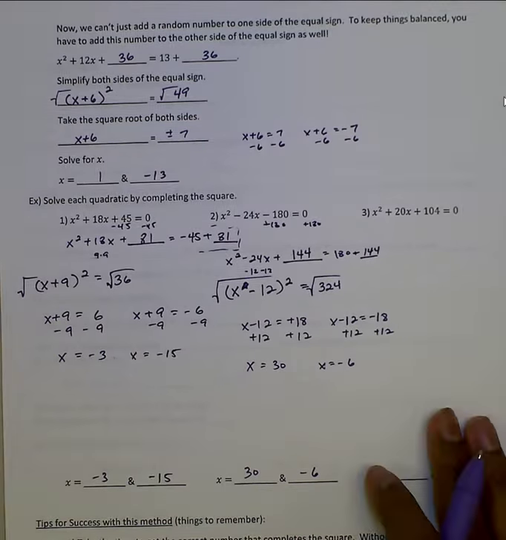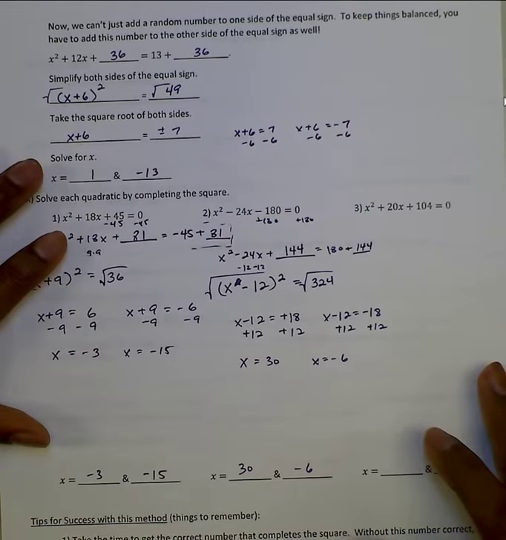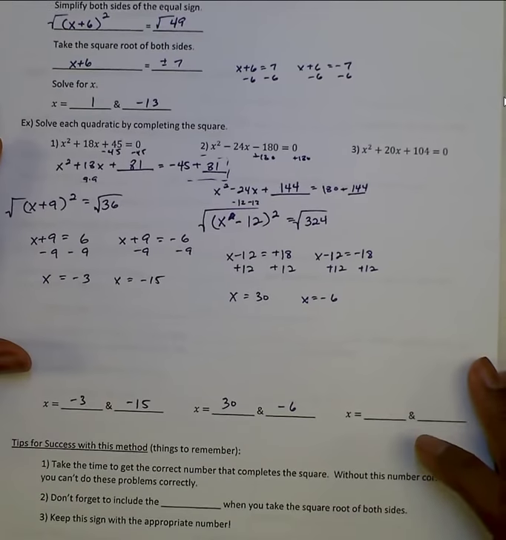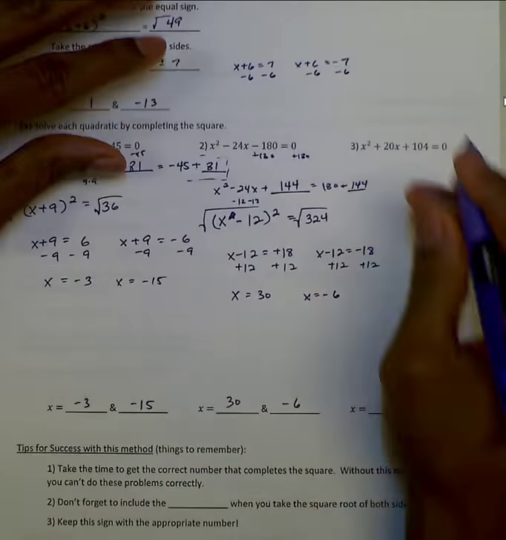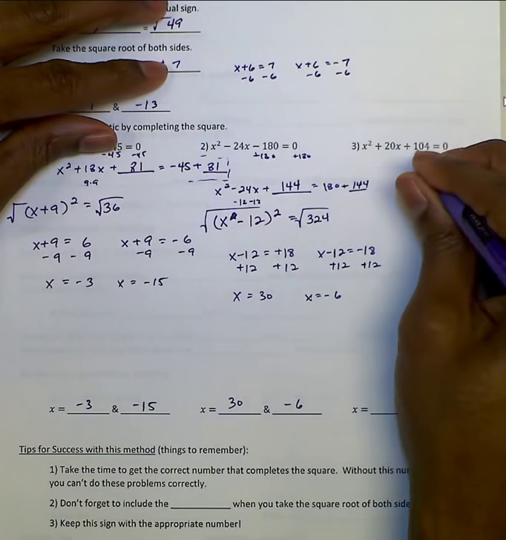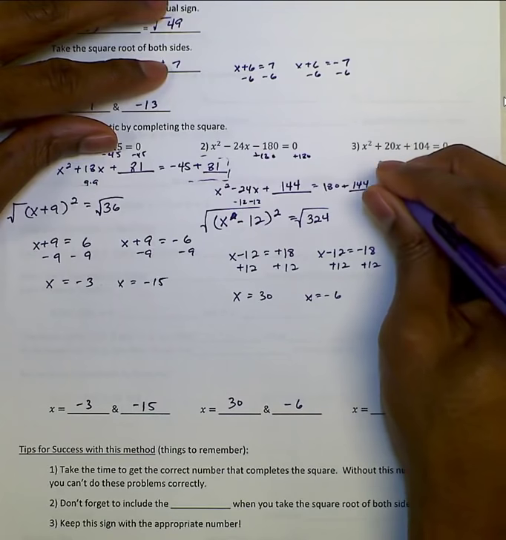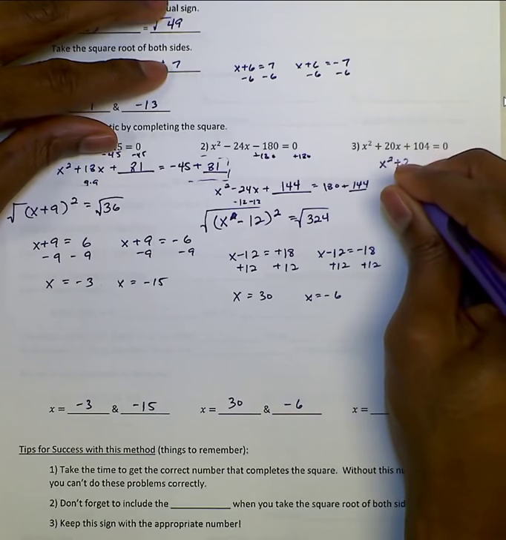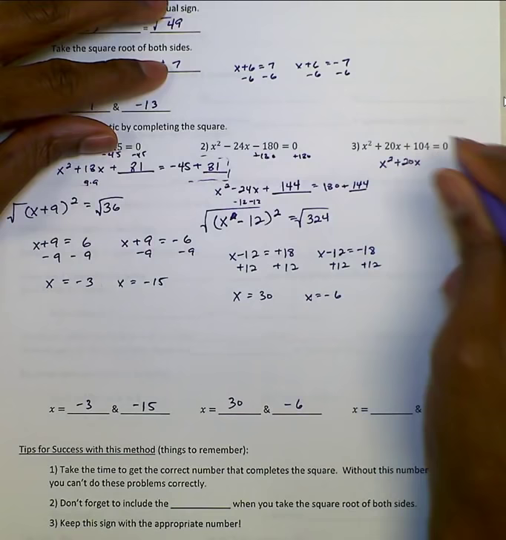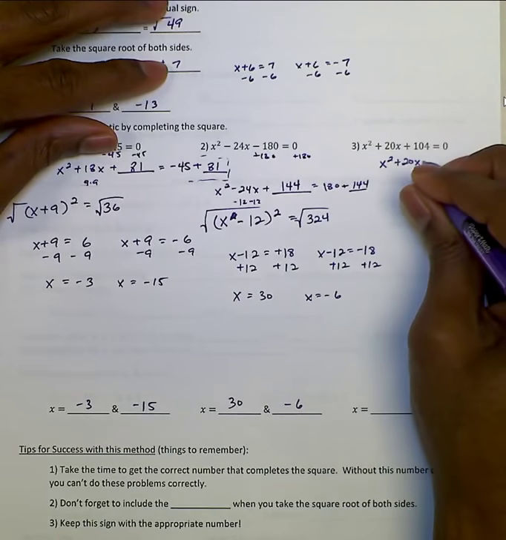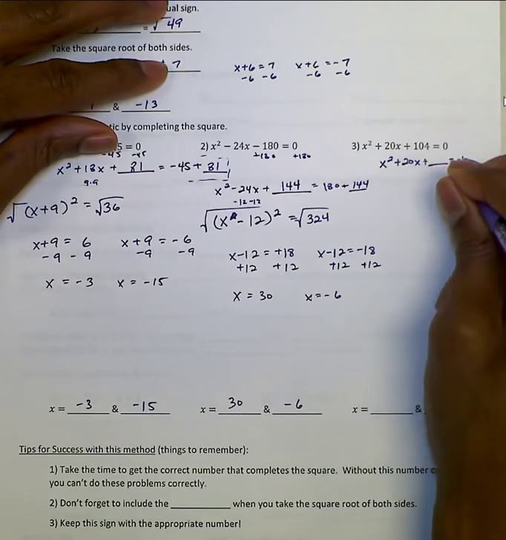Alright, one more time. Remember, if you haven't tried this on your own yet, try it. Okay. So again, I check to see if this is a perfect square. 10 times 10, nope, doesn't work. Okay, so now I'm moving the c to the other side. I'll do that by subtracting 104. Okay, so plus space equals negative 104 plus space.